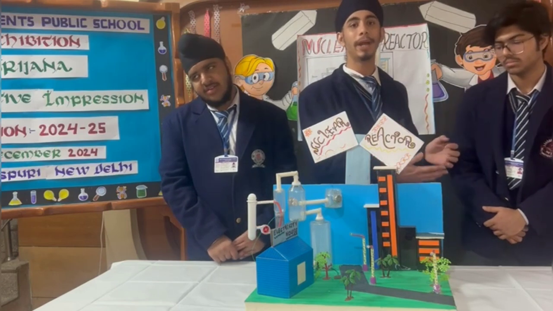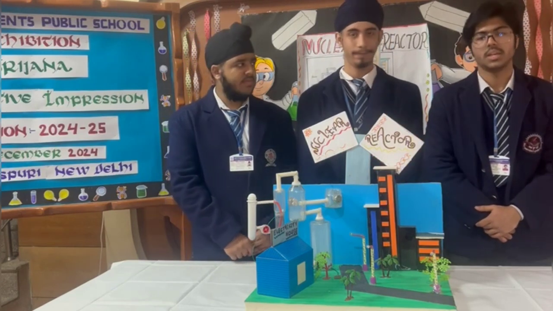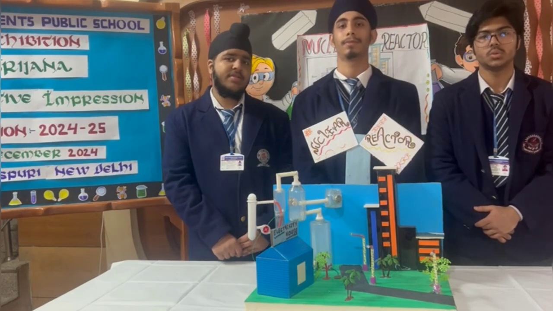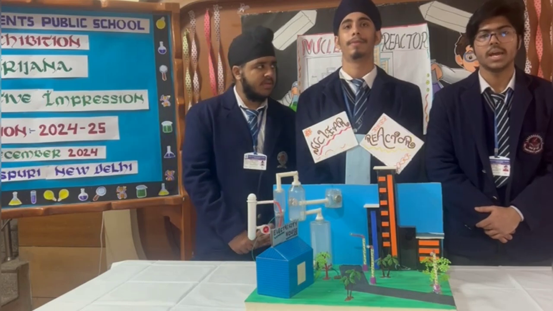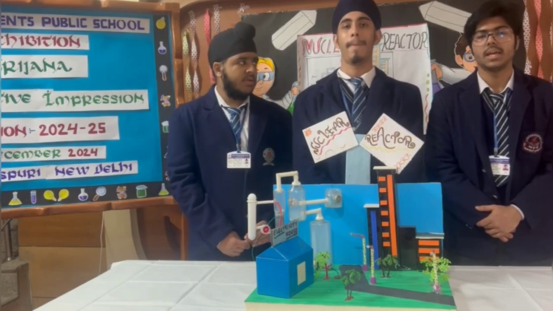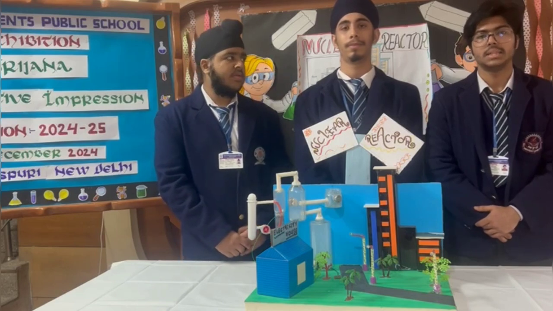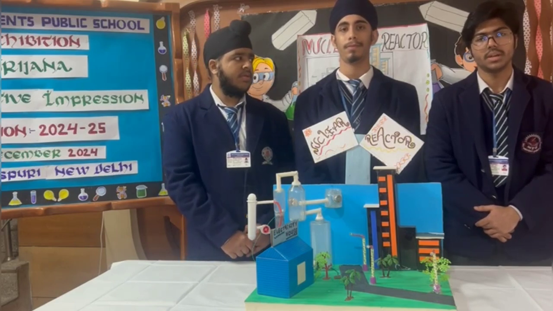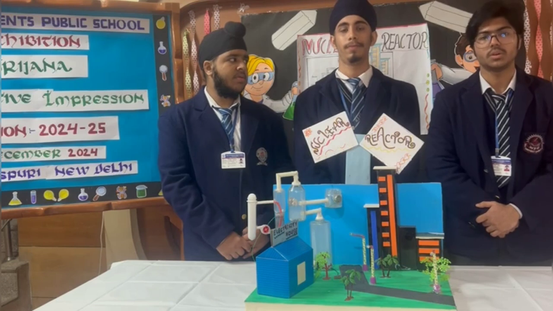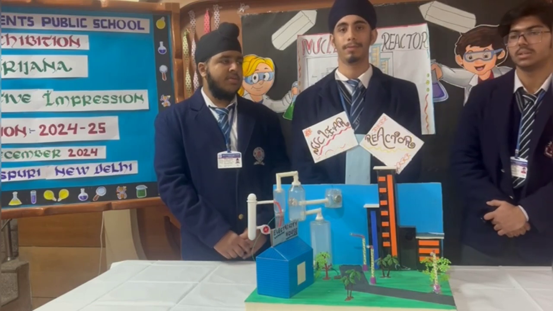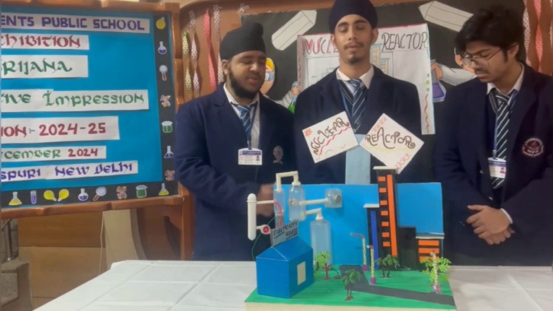Nuclear reactors are large kettles which are used to heat water in order to produce an enormous amount of low carbon electricity. They produce energy by splitting the atoms of different elements. The main purpose of the nuclear reactor is to produce a large amount of energy. My friend Virajdeep Singh would like to share some uses of nuclear reactor.